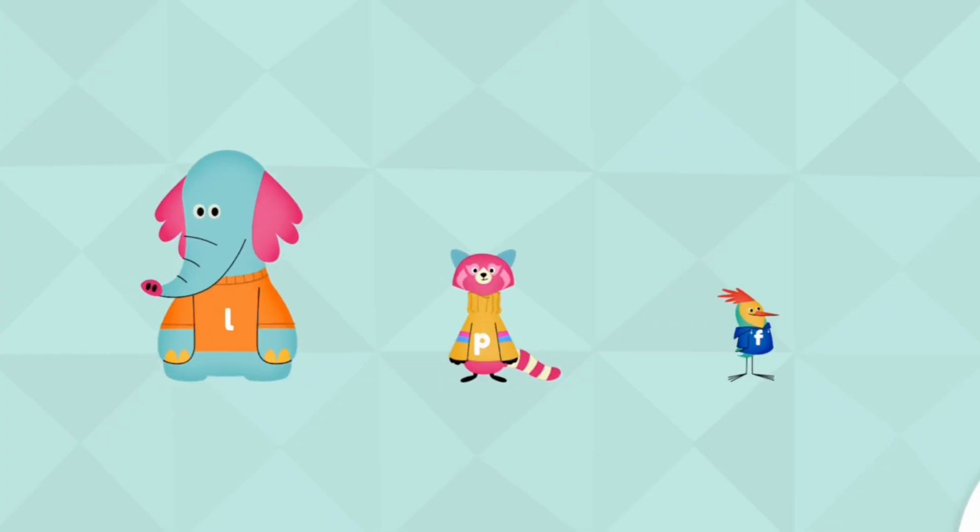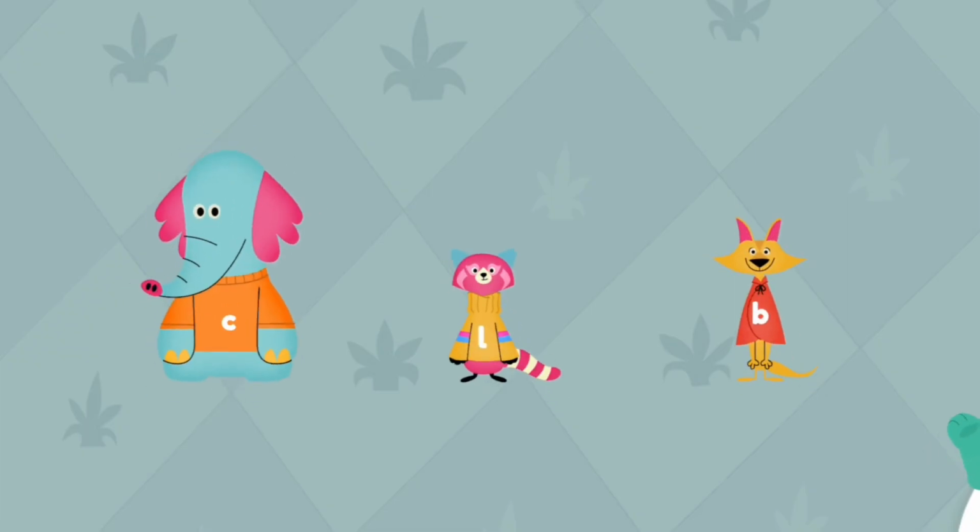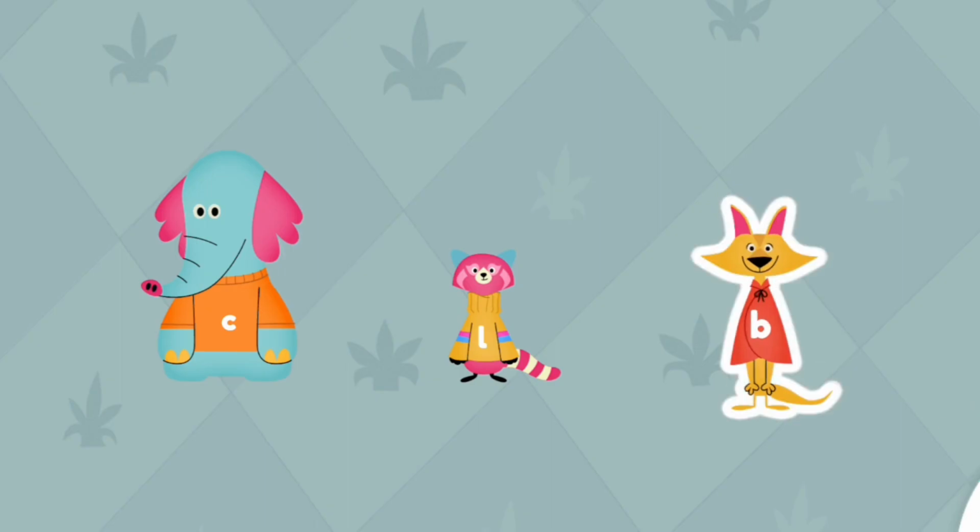Who is wearing the letter F? Tap them. F. Great! Peck is wearing the letter F. Who is wearing the letter B? Tap them. B. Super! Sandy is wearing the letter B.